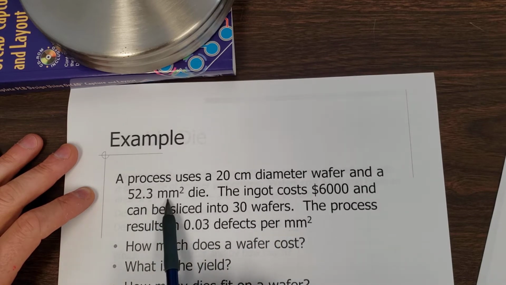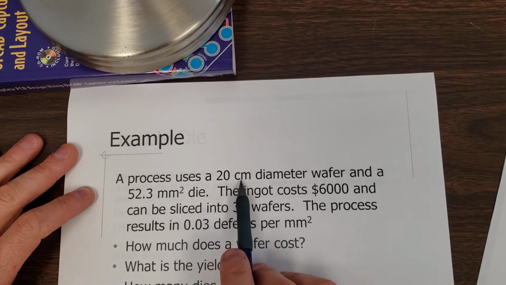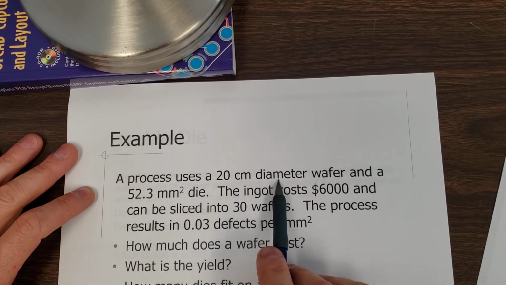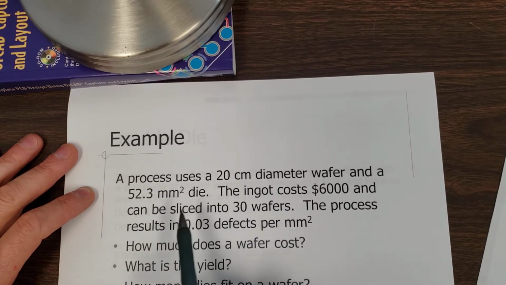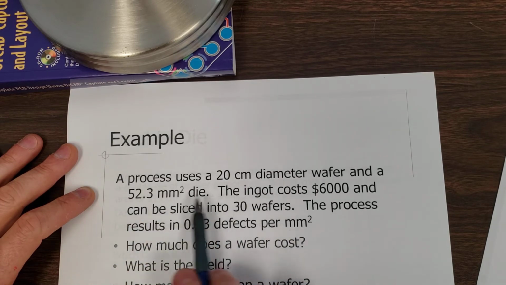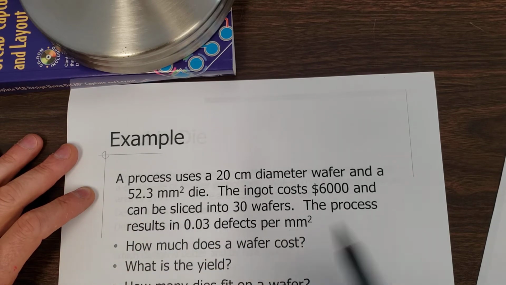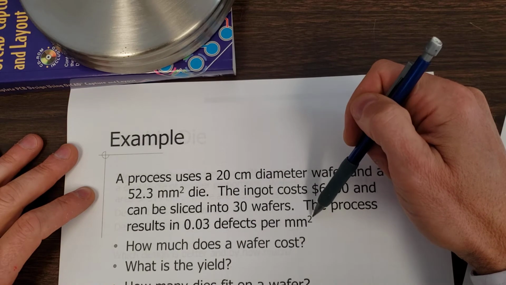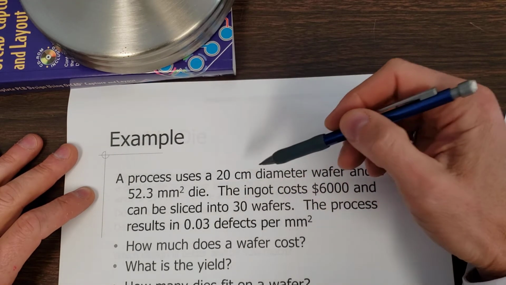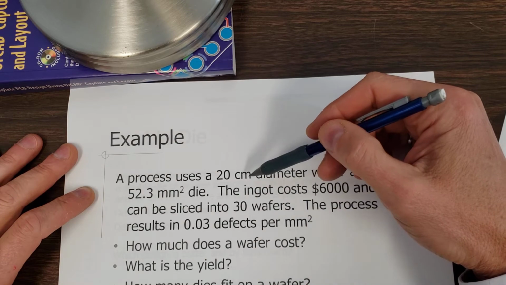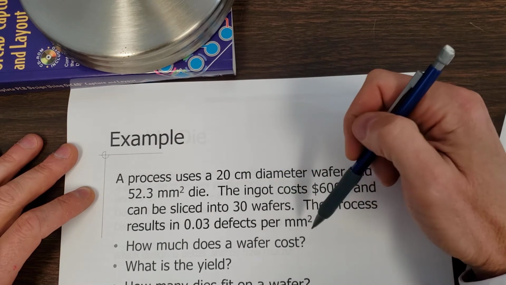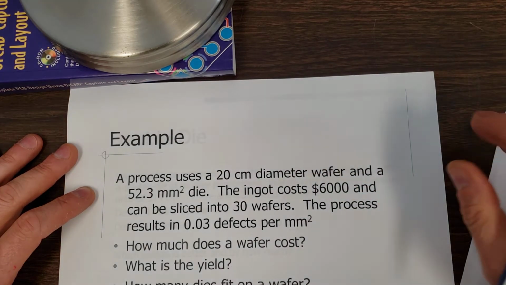So make sure that we note units here. There's a 20 centimeter diameter. Diameter is also important to note. And then the defects and the die size are given in millimeters squared. Also note that this says millimeters squared. We're going to use centimeters in order to find an area, so we're going to have to do some unit conversions there.